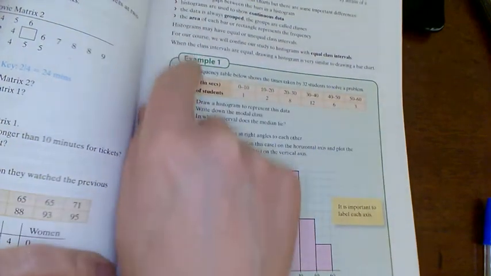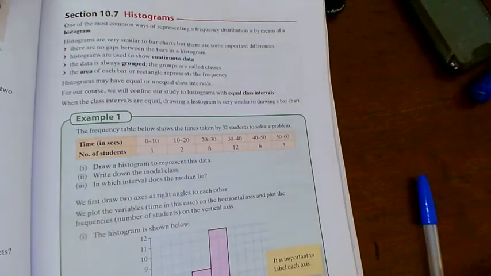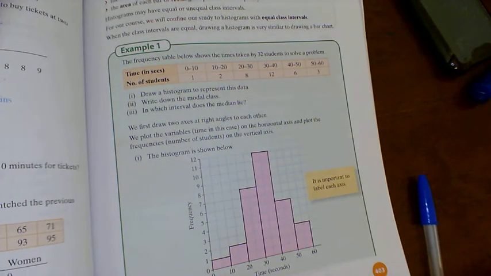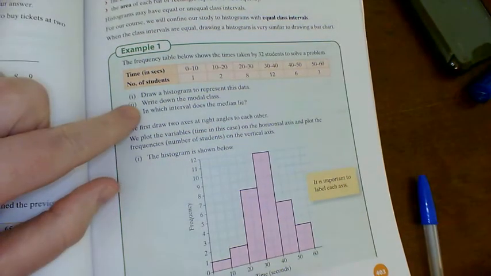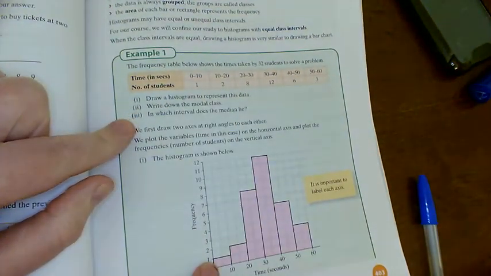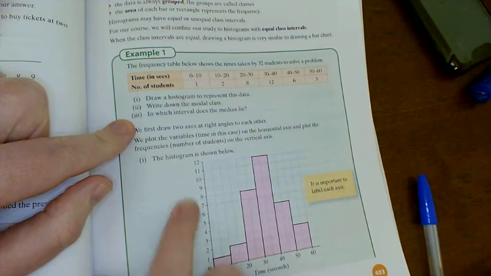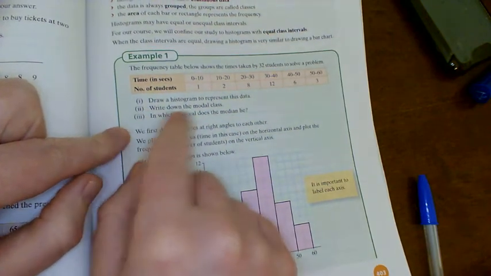So if you take down for histograms those few points up there, and then just look at this, it's very self-explanatory. The only difficulties again will be looking at averages, and it's good revision of your averages. Draw a histogram to represent this. So look how it's drawn. So I'm not going to draw that out. You've got it there. Write down the modal class.